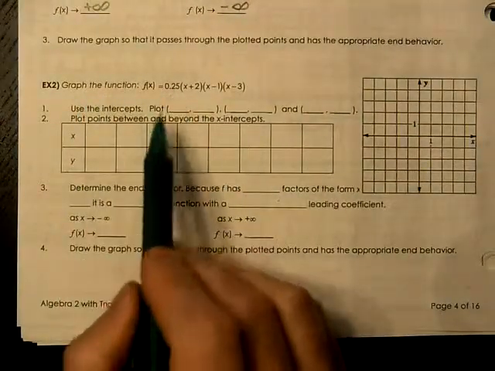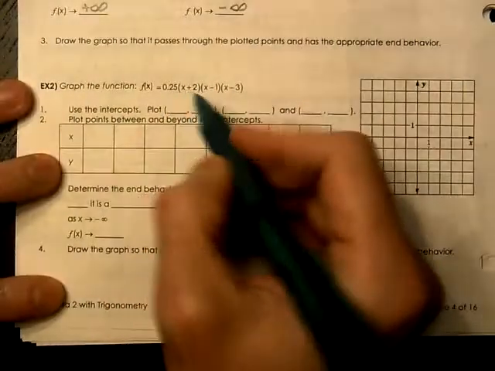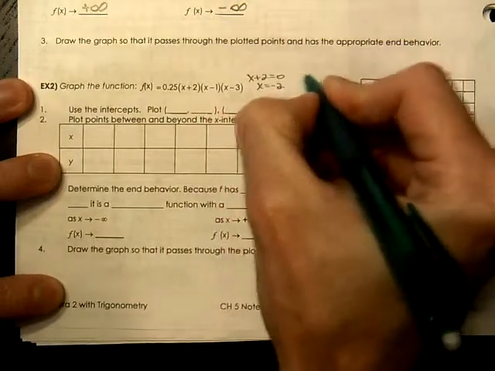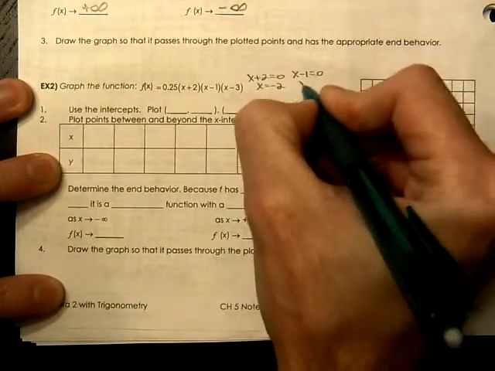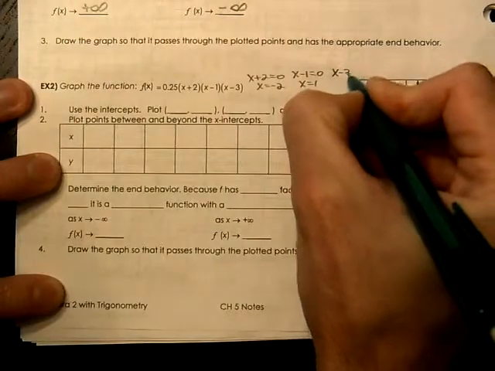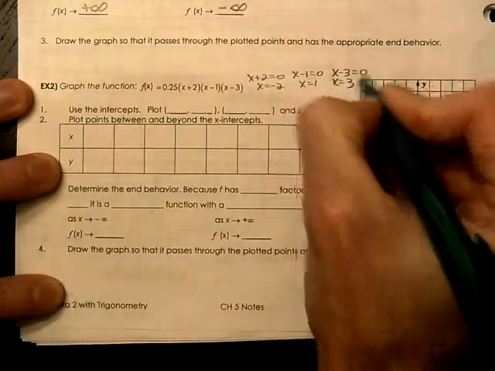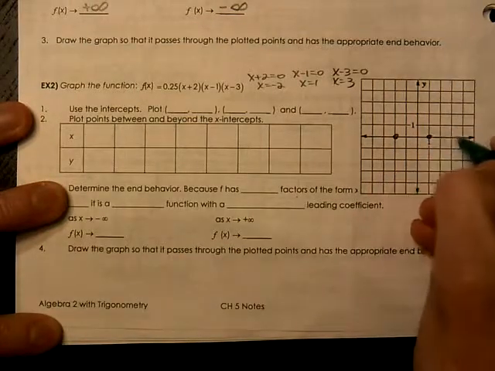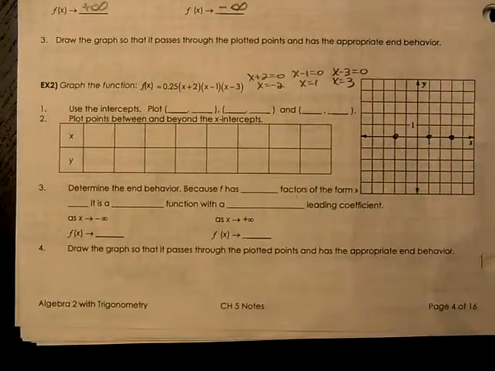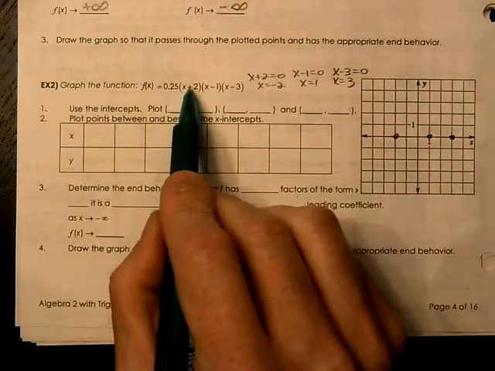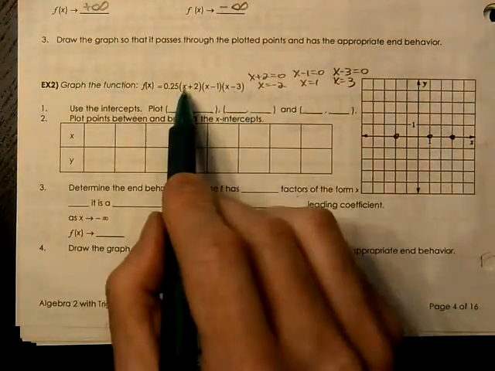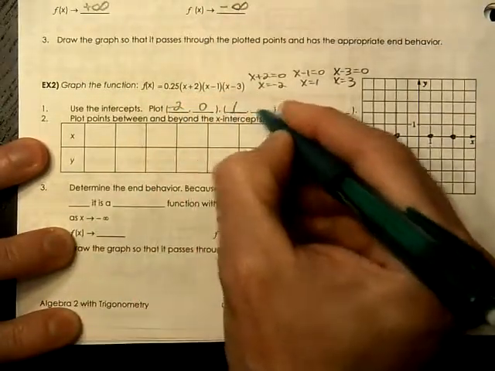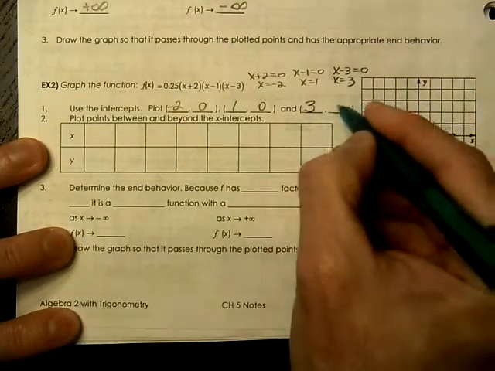So for our second equation, we're going to set the first parentheses to 0, the second parentheses to 0, and the third parentheses to 0. So this graph is going to have 3 zeros for the function. We see again that there's 3 parentheses, so this would be a cubic equation. -2, 0, 1, 0, and 3, 0.